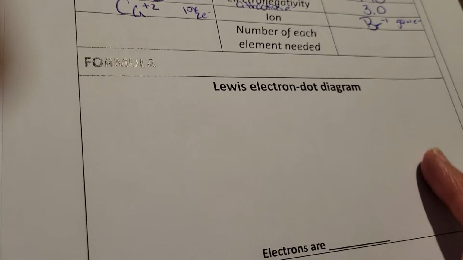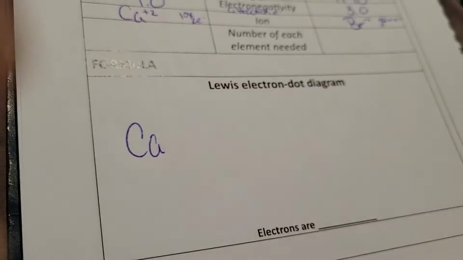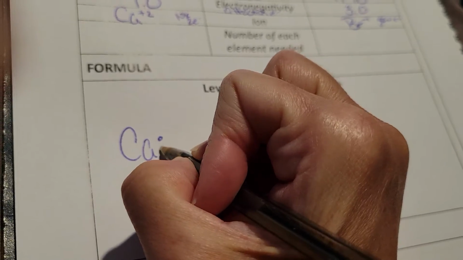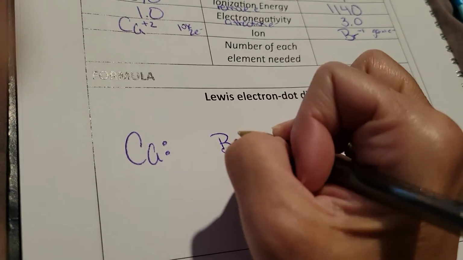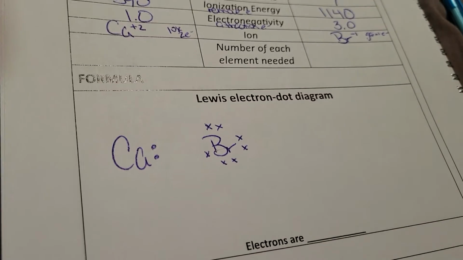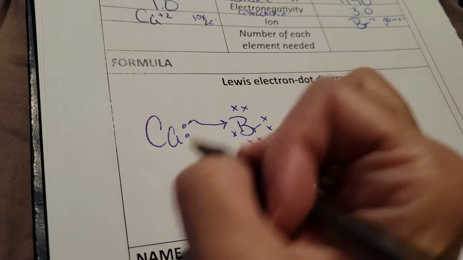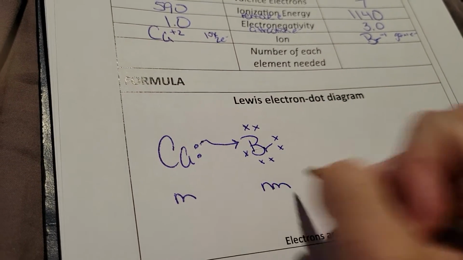Okay, so let's look at our electron dot. I've got calcium, and it has 2 valence electrons. I have bromine that has 1, 2, 3, 4, 5, 6, 7. So calcium will give its electron to the bromine, again, because we have a metal and a nonmetal.